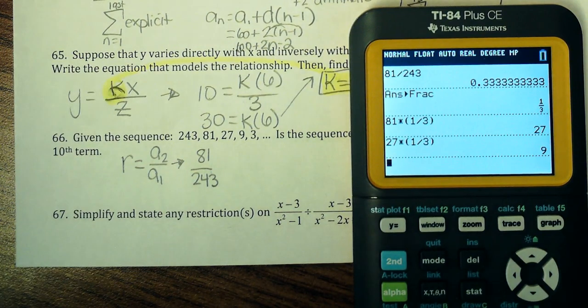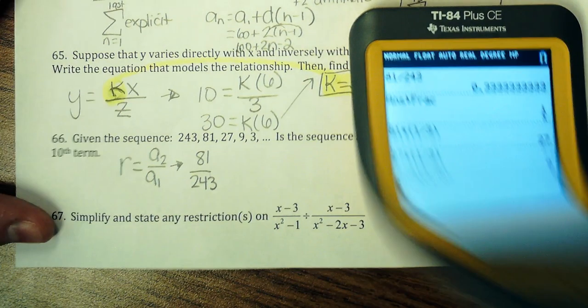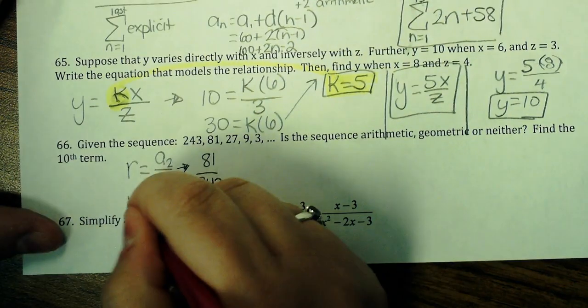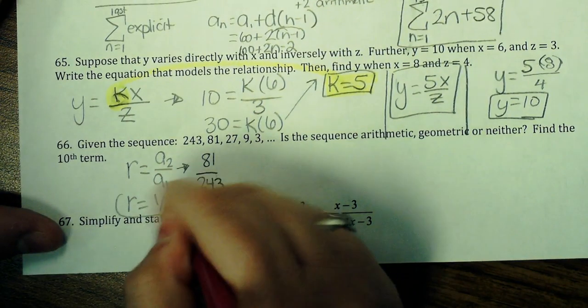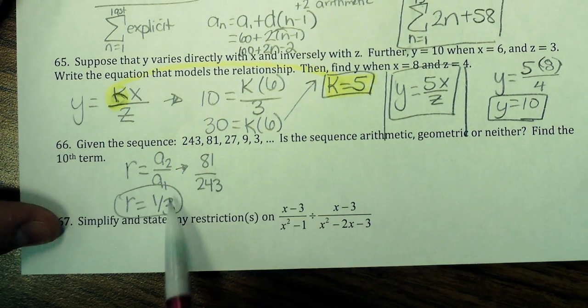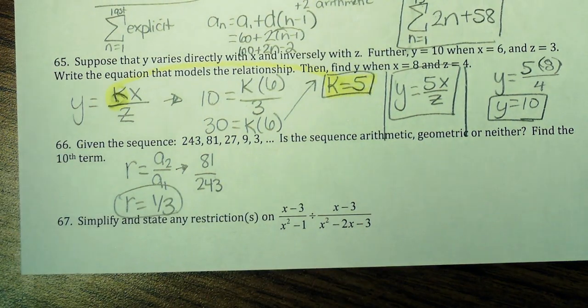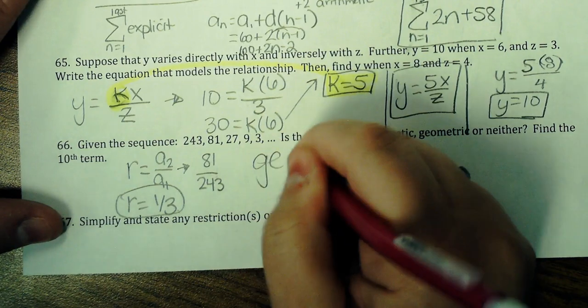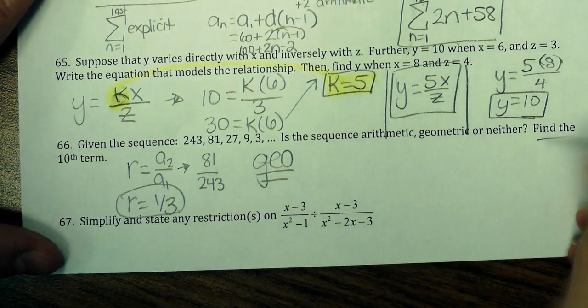If we do 9 times 1/3, we're doing 3, so we're in good shape. This is consistent. So the common ratio here is 1/3. You're dividing by 3 every time. It has to be what you're multiplying by, which is multiplying by 1/3. So this is geometric. Okay, now find the 10th term.